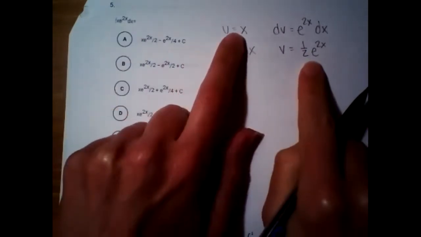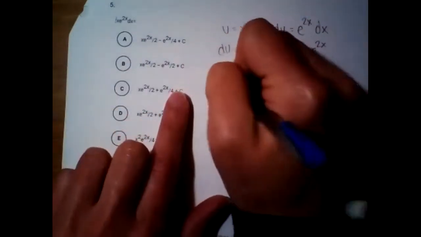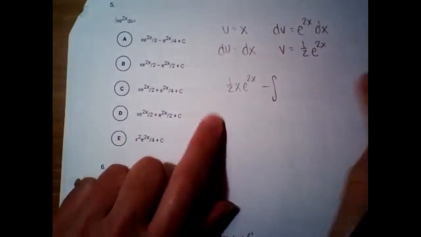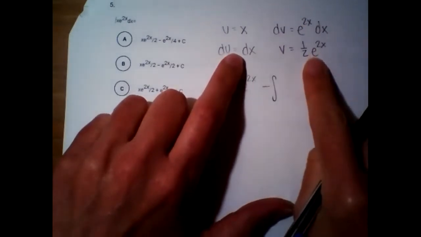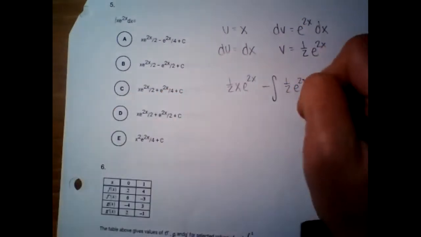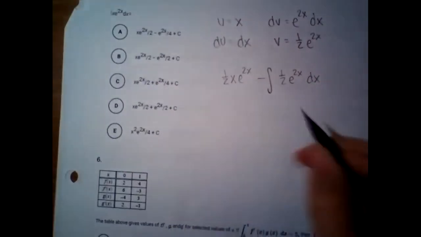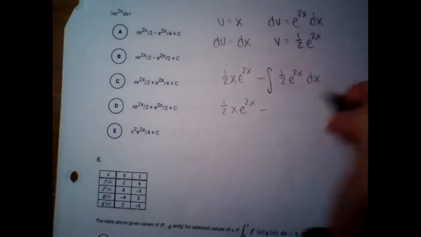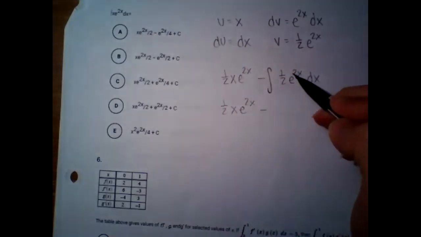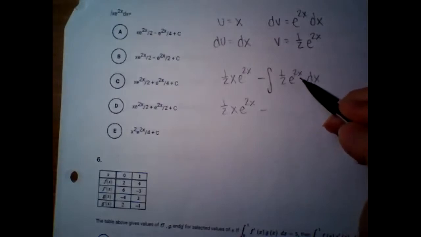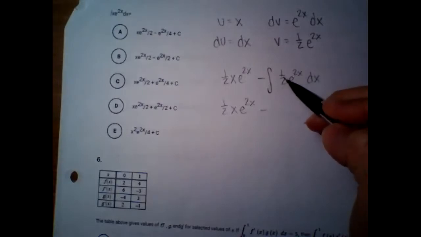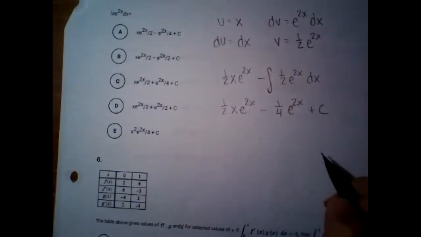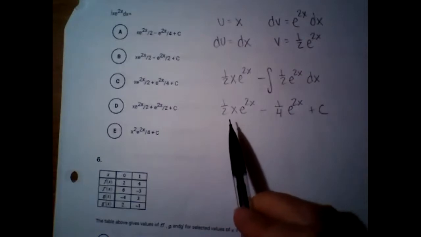So this is going to be u times v, so 1/2 x e to the 2x, minus integral v du. So 1/2 e to the 2x dx. And so that first term is kind of just there. And this antiderivative is, again, going to be 1/2 e to the 2x. And 1/2 times 1/2 would be 1/4. And then plus c at the end. All right, so let's see which one this matches up with.